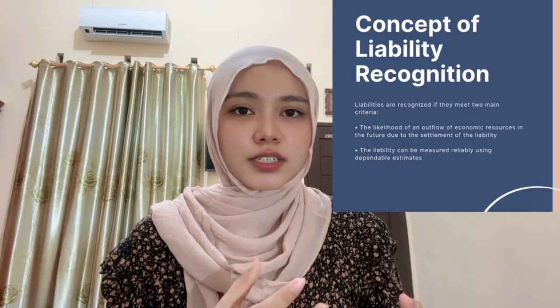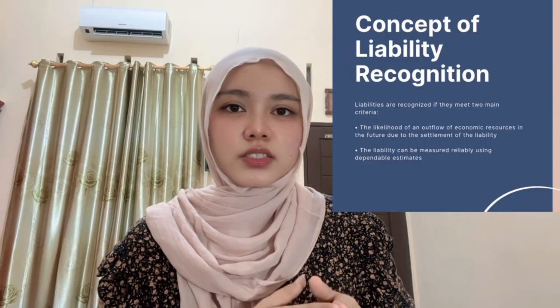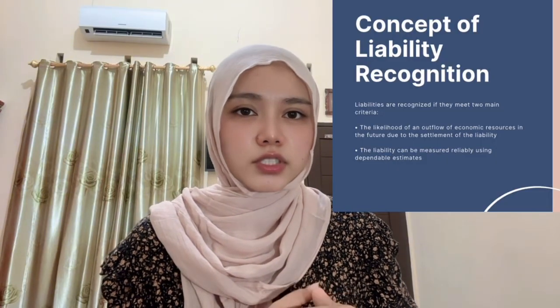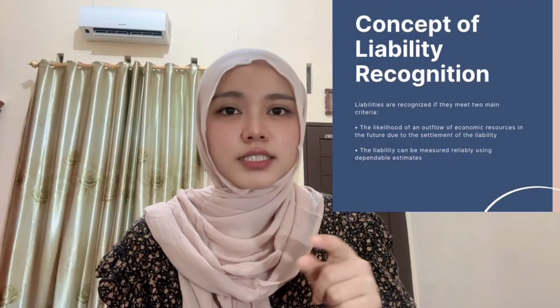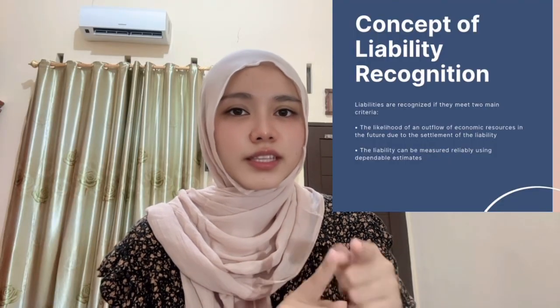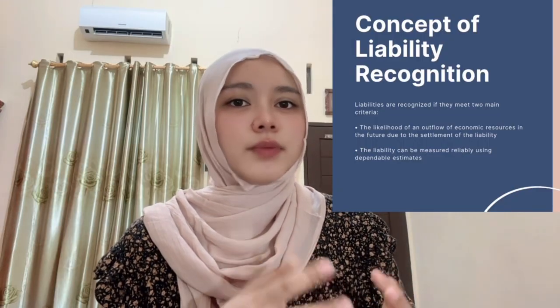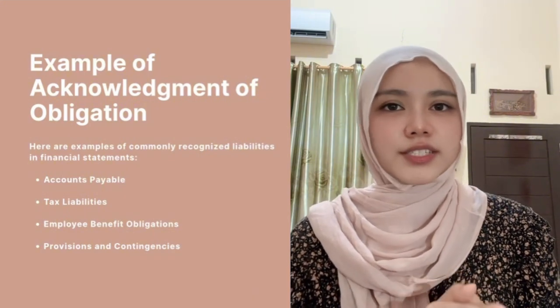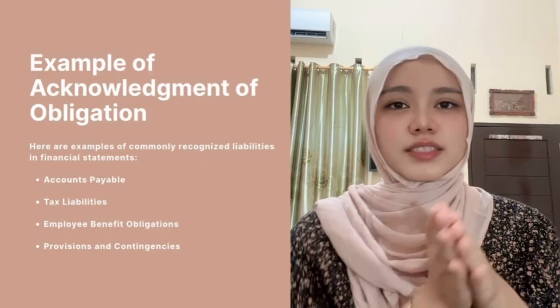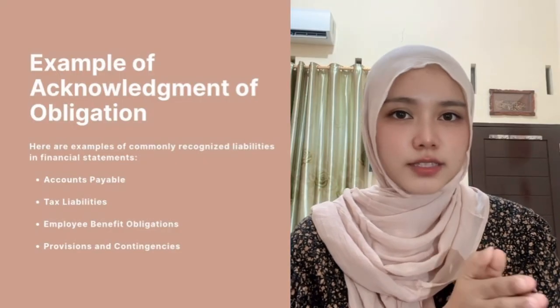Proper recognition of liabilities ensures that the balance of the accounting equation, which, as we know, is that assets are the same as liabilities plus equity, is accurately maintained. So next is example of acknowledgement of obligation. So here are examples of commonly recognized liabilities in financial statements.